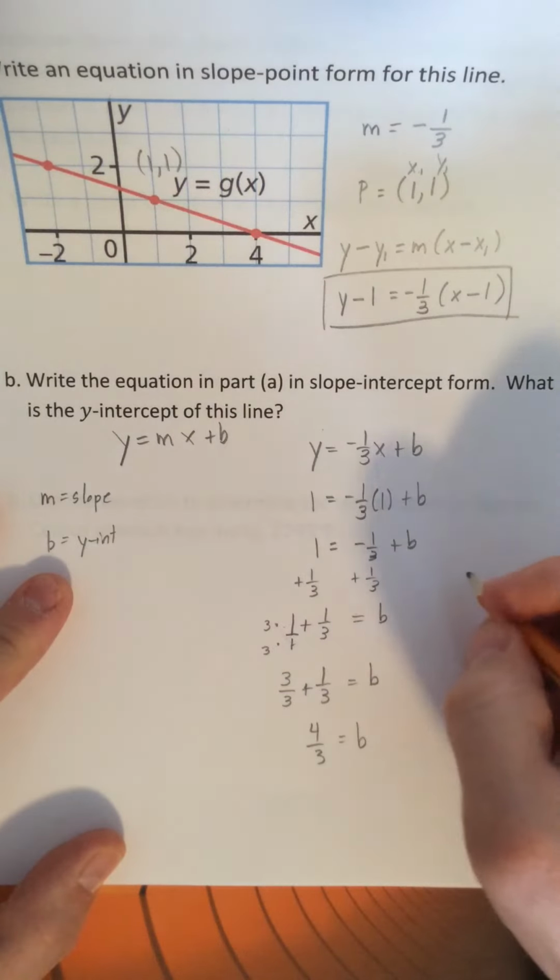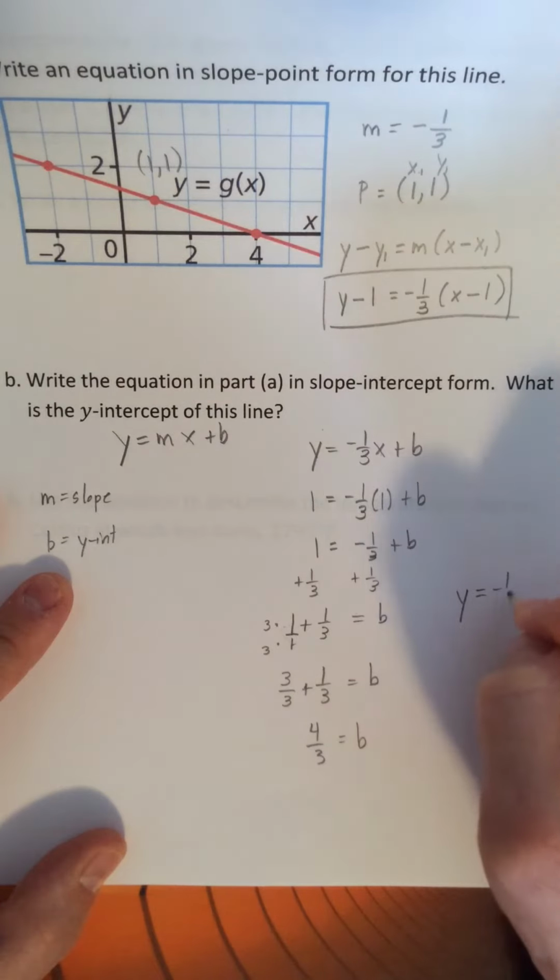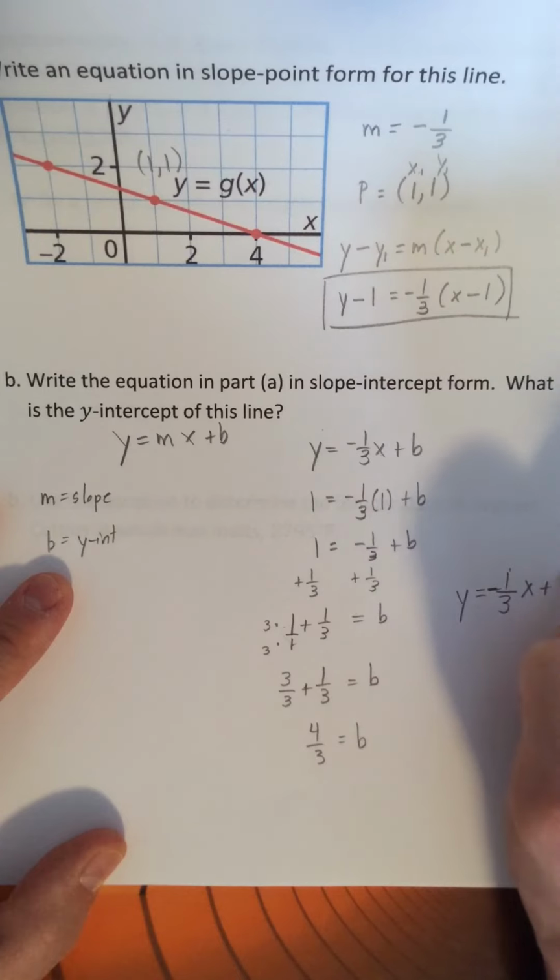So when we go to write this equation in slope-intercept form, the equation is y equals negative 1/3 x plus 4/3.